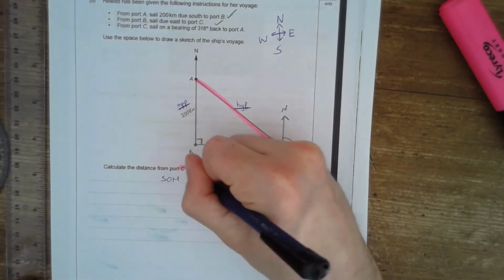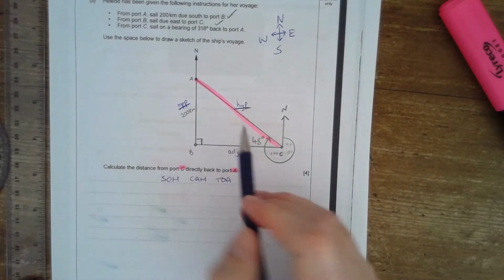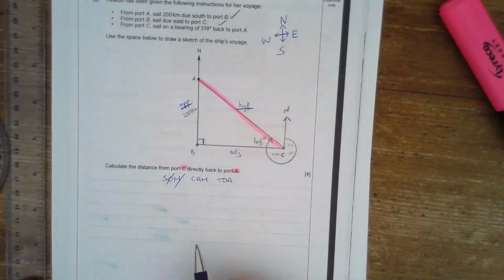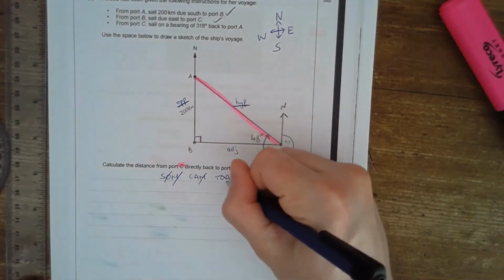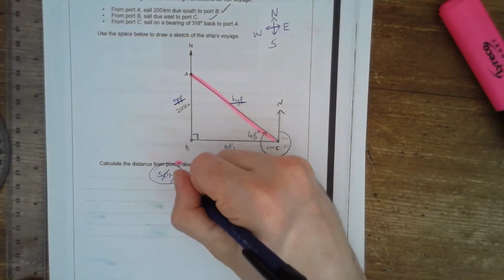I'm now going to write out SOH CAH TOA. I'm going to cross out anything with an O and an H in it. I could stop there because that's already double crossed out, but if I carried on, you see it's the only one that's double crossed out. And that reminds me what the formula is.